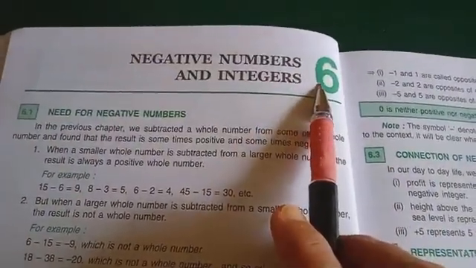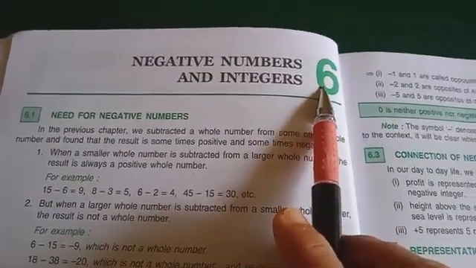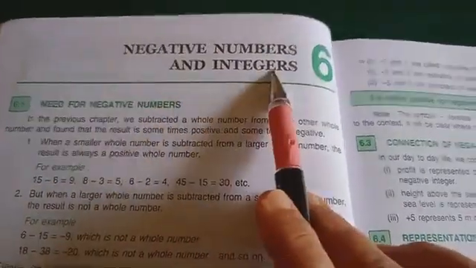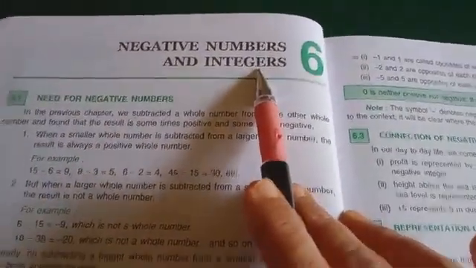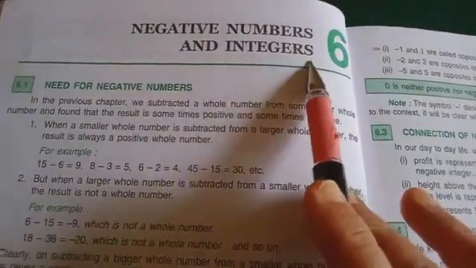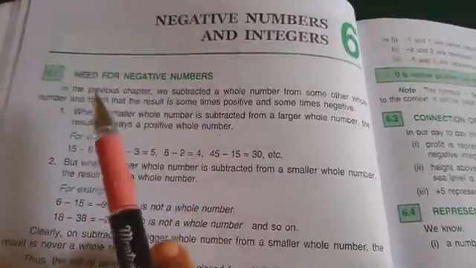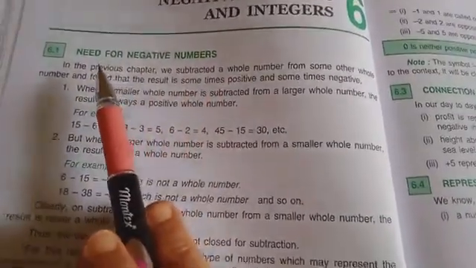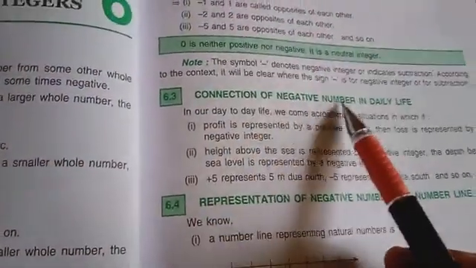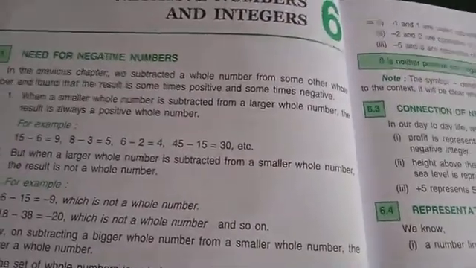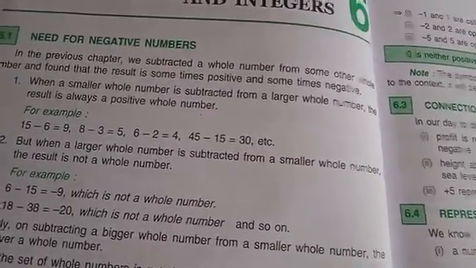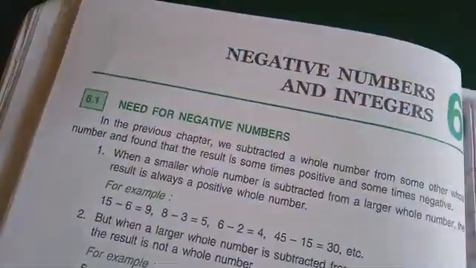We have started, after finishing chapter 1, chapter 6: negative numbers and integers. It comes in a very basic but very important part. So let us see the need for negative numbers, then integers, and then the connection of negative numbers in daily life. These three things we have to see. Now, what is the need for negative numbers?